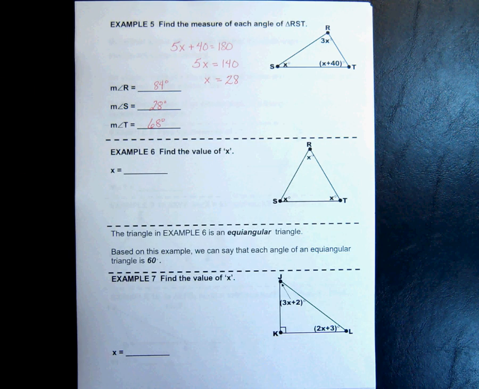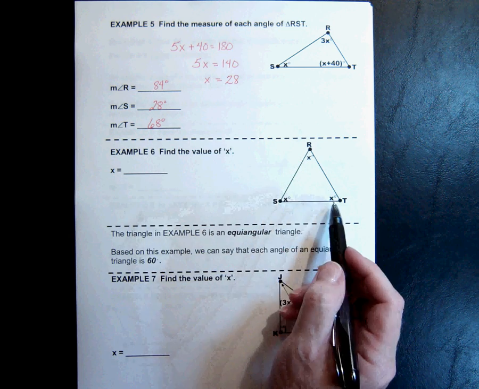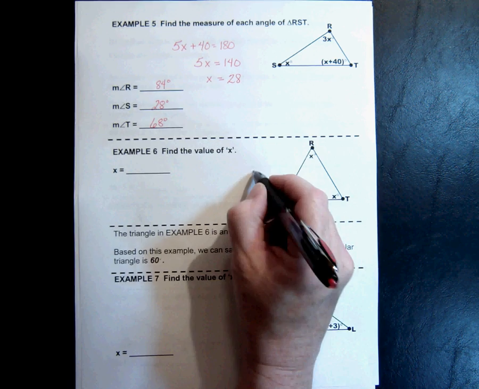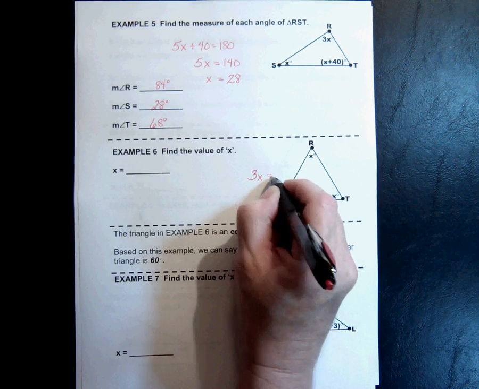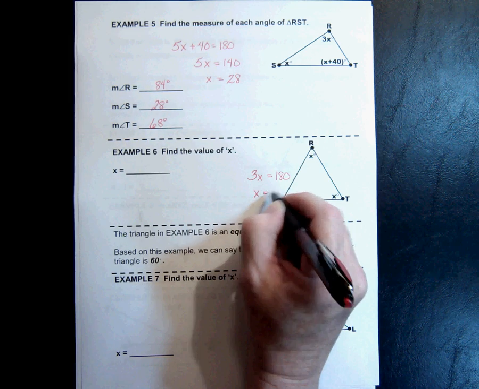Find the value of this one. Well, if they all have to be exactly the same, try to remember that. They're all equal to the same thing. So 3 of my x's have to equal 180. You divide 180 by 3 and you're going to get 60.